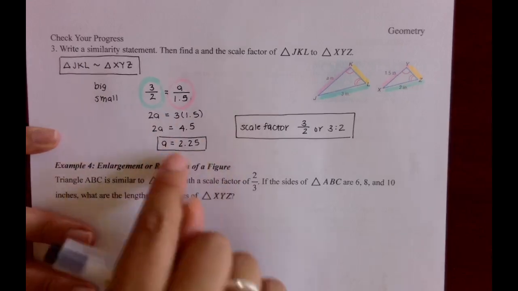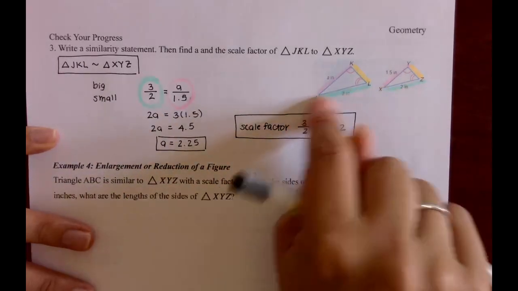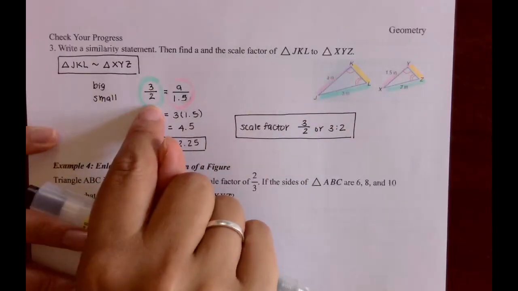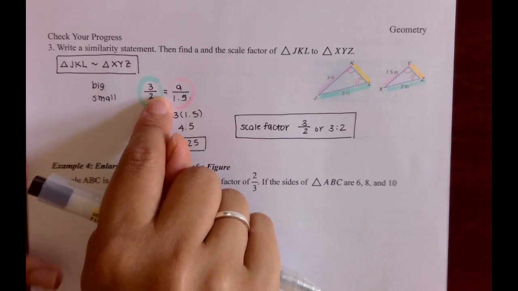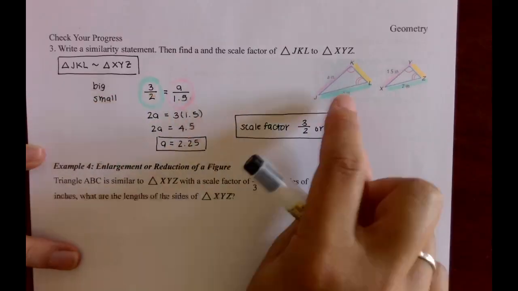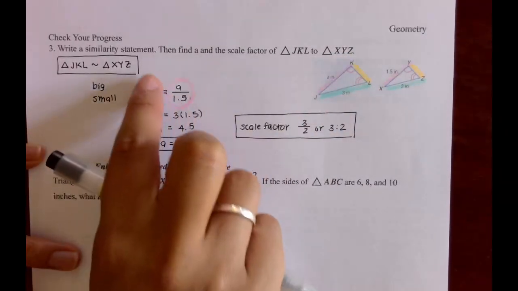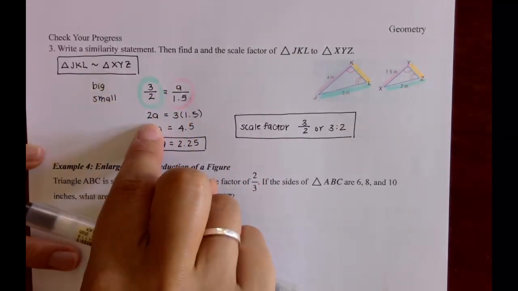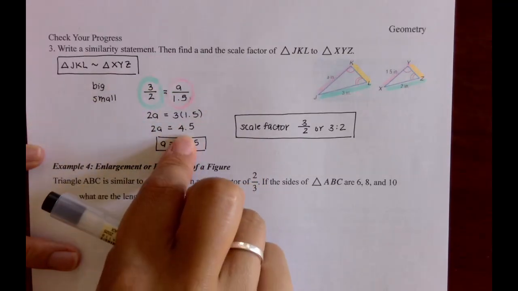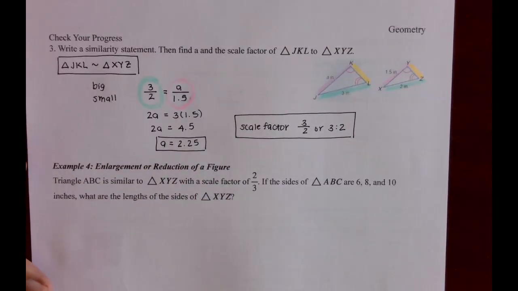So here, if you didn't get A equals 2.25, I'm matching it up. So 3 corresponds to 2, right? Equals, okay, since it's proportional, then from the big one, since the big was on top, then A goes on top as well, and that corresponds to the 1.5. Cross multiply, so 2 times A is 2A, 3 times 1.5 is 4.5, divide by 2 on both sides, you get 2.25.